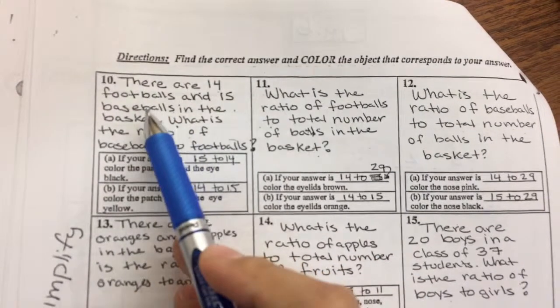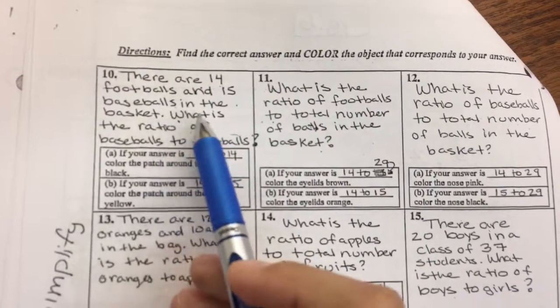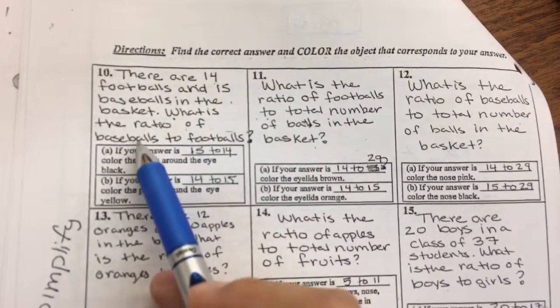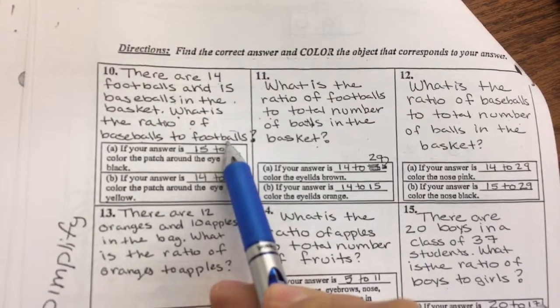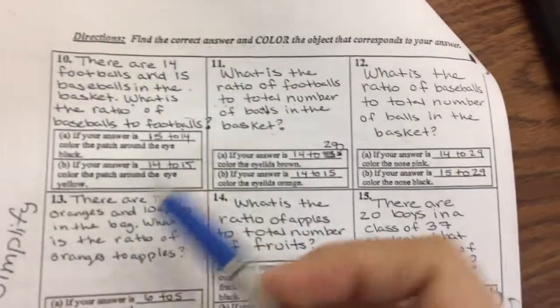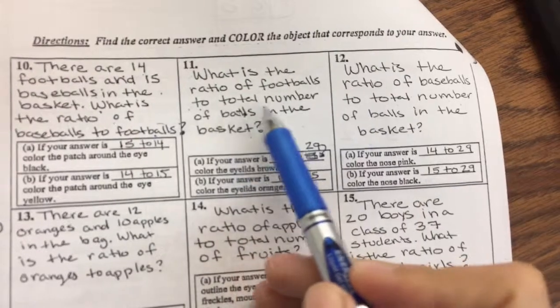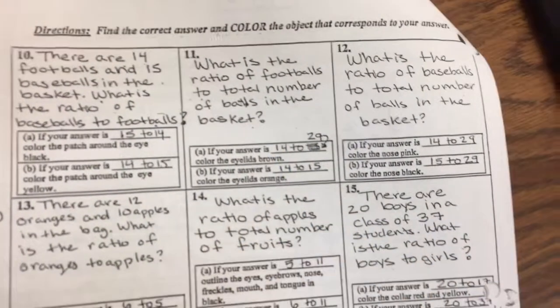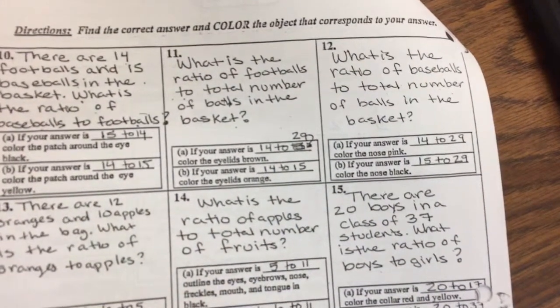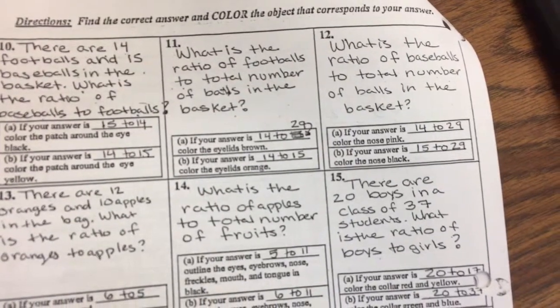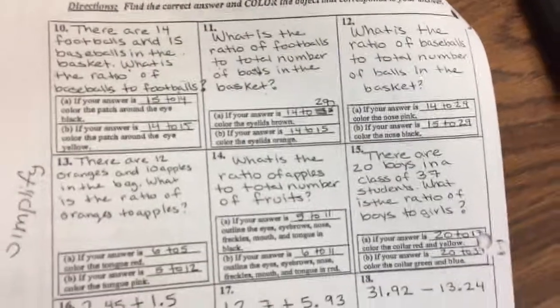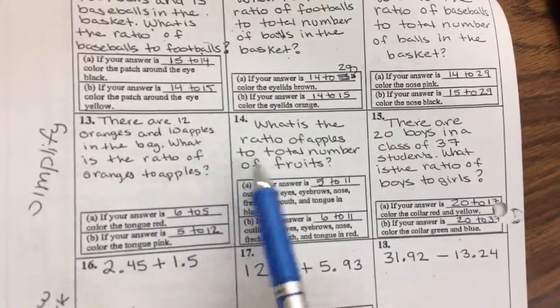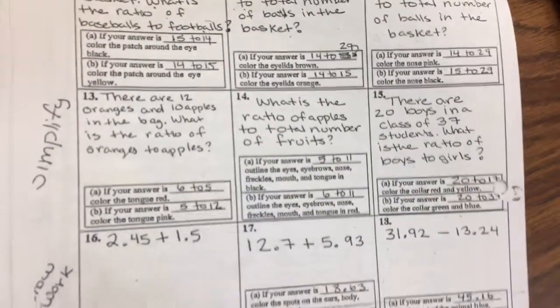There are 14 footballs and 15 baseballs in the basket. What is the ratio of baseballs to footballs? I don't think you have to simplify in that one. What's the ratio of footballs to total number of balls in the basket? What's the ratio of baseballs to total number of balls in the basket? Super easy. Some other ones, they all go with this problem.